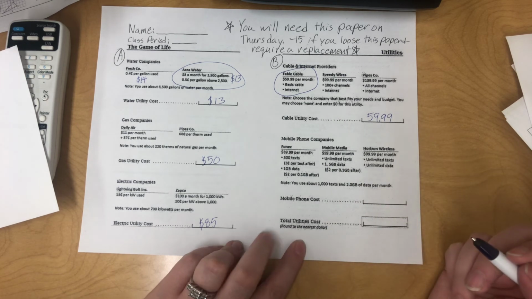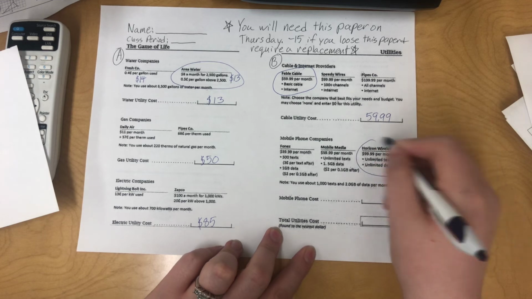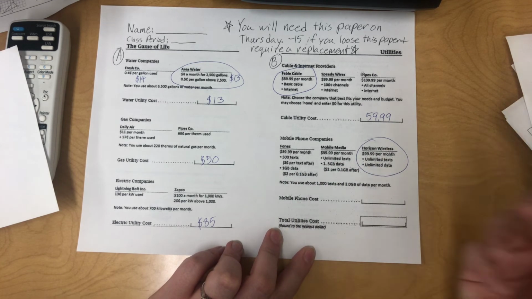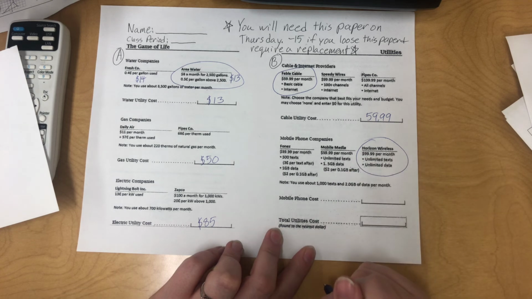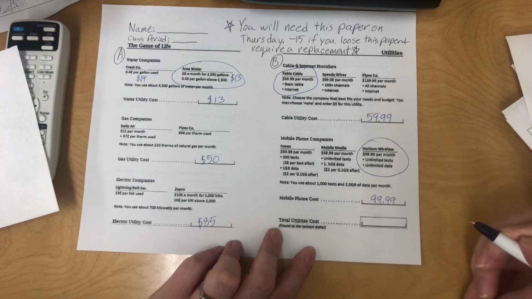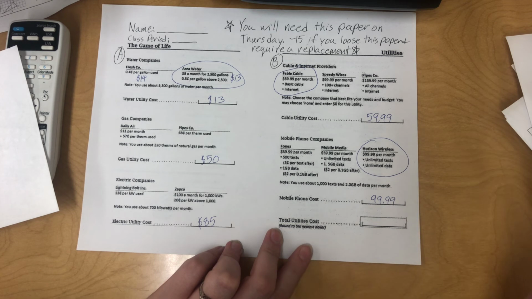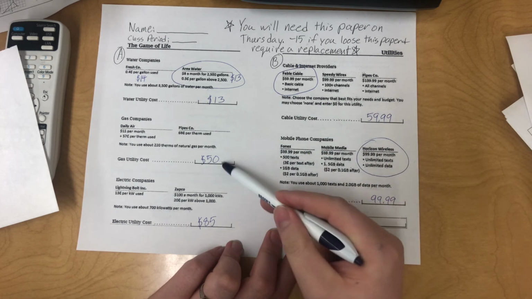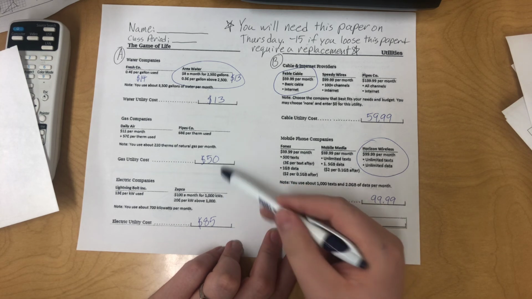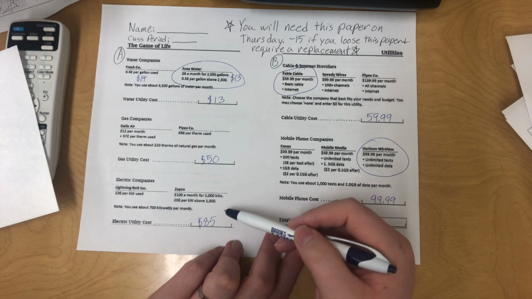I'm just gonna choose the easy option and go with Horizon Wireless. I would still recommend you calculate the other two and figure out how much you'd actually be paying. So I'm gonna write that down as my mobile phone costs. So now what I'm going to do is I'm going to add up all the numbers. Remember, these two are random numbers I made up. You will not have these answers. You will have different numbers.